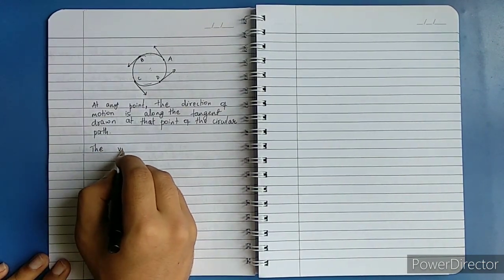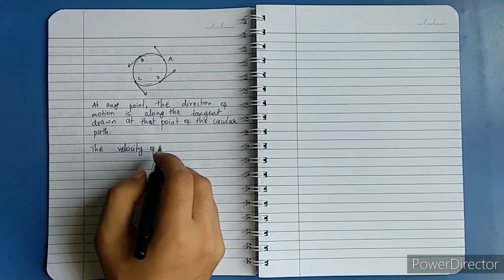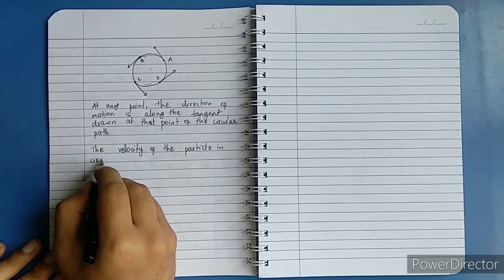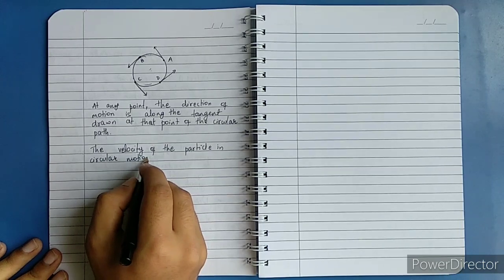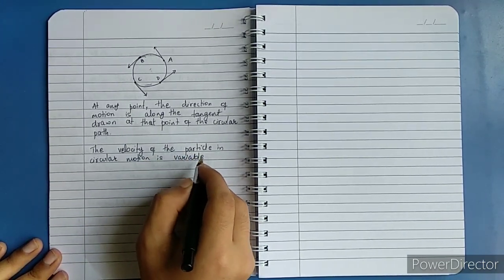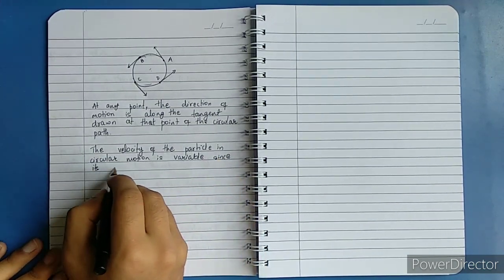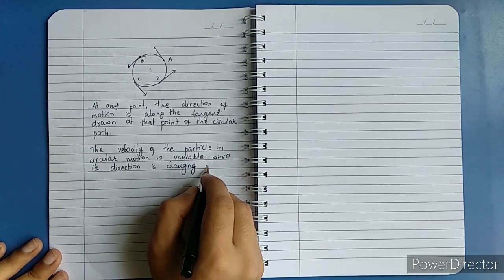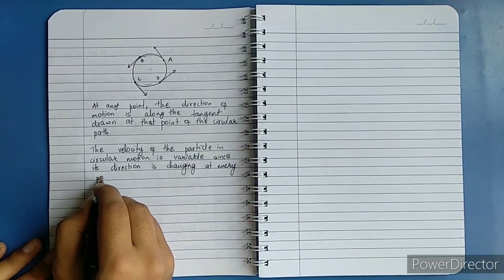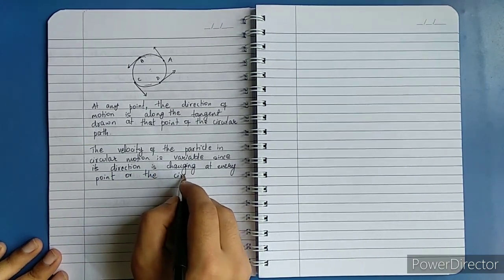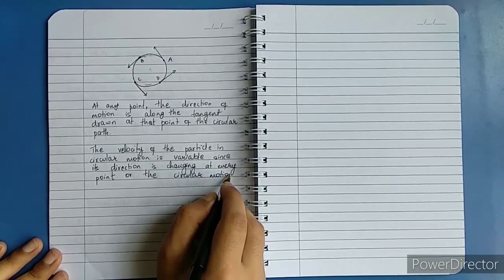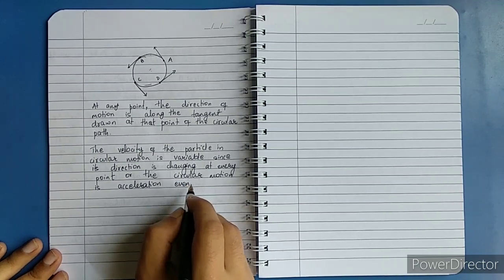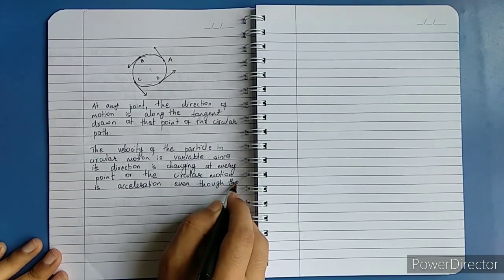Okay, so the velocity of the particle in circular motion is variable since its direction is changing at every point, or the circular motion is accelerated even though the speed of the particle is uniform.